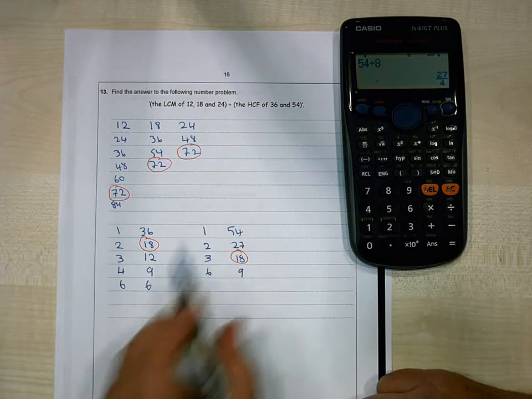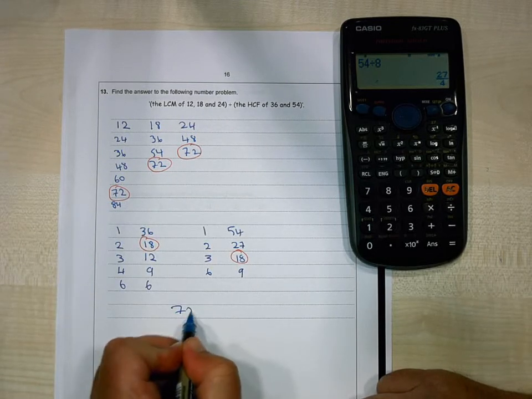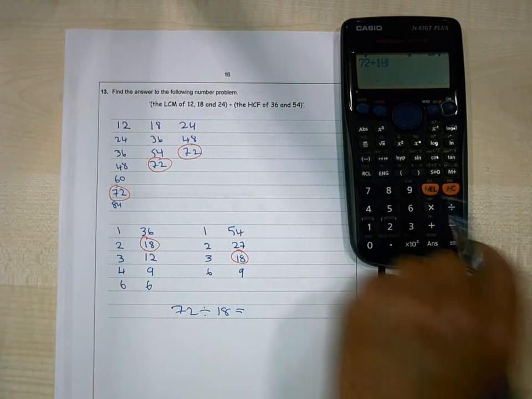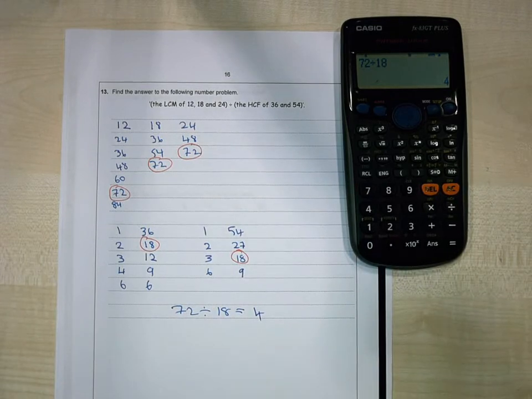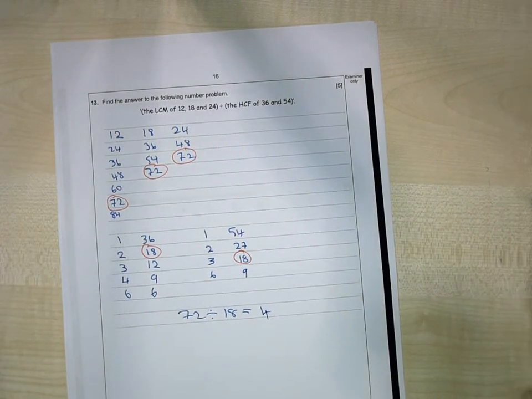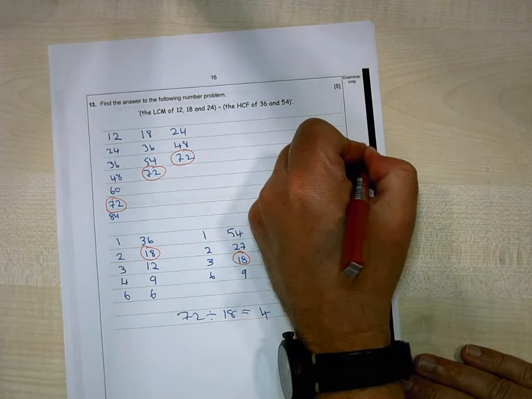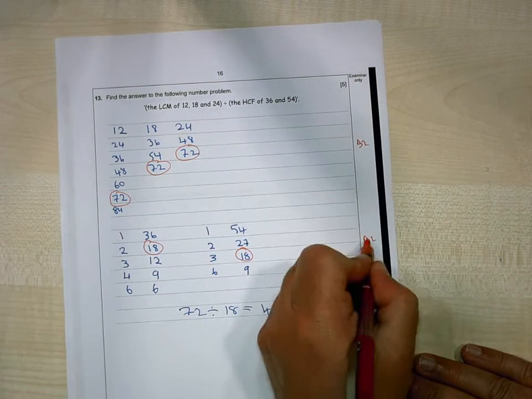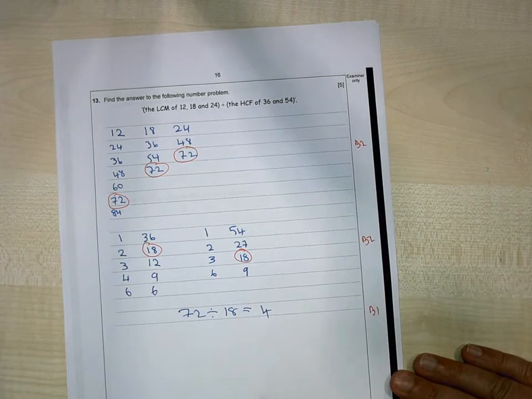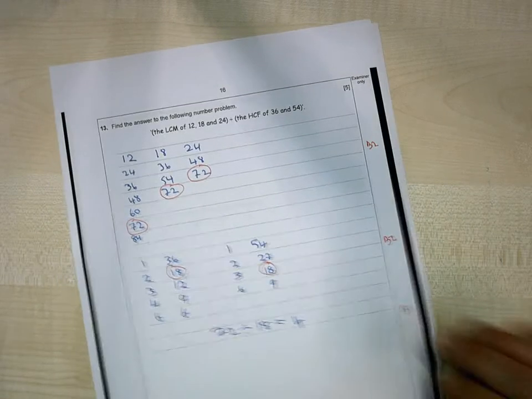So the lowest common multiple of 12, 18 and 24 is 72 divided by 18, which is 4. So, horrible question that, because it's one where you're writing out numbers. So there's 2 marks for 72, so there's 2 marks for finding the lowest common multiple. There's 2 marks for finding the highest common factor, and there's 1 mark for then correctly dividing them.